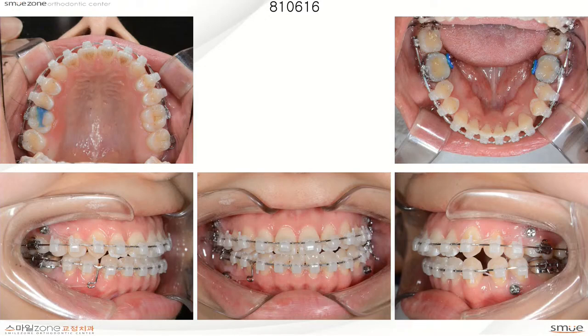And we used the mini screw to retract on the right side and protract on the left side, to give a more class 1 relationship.